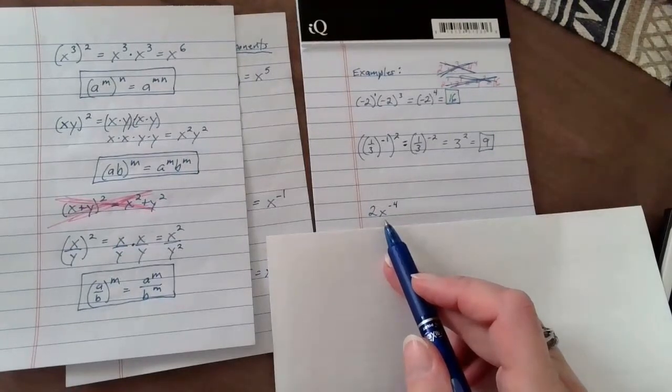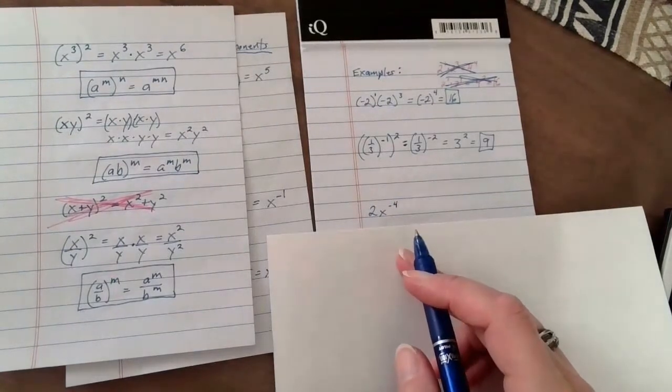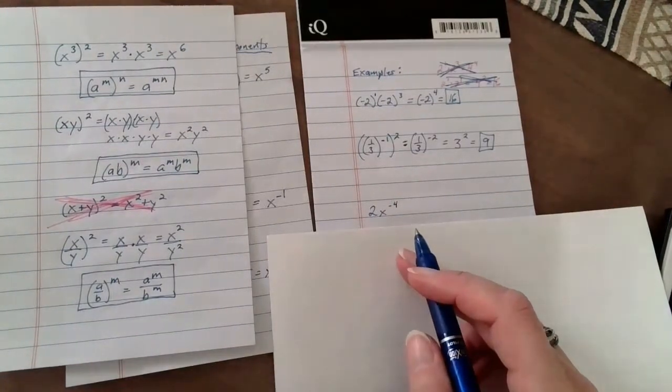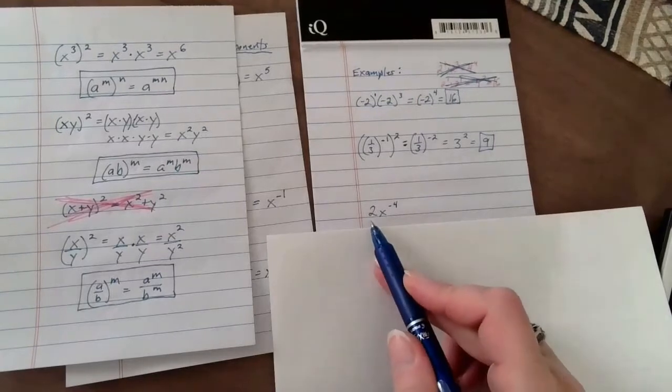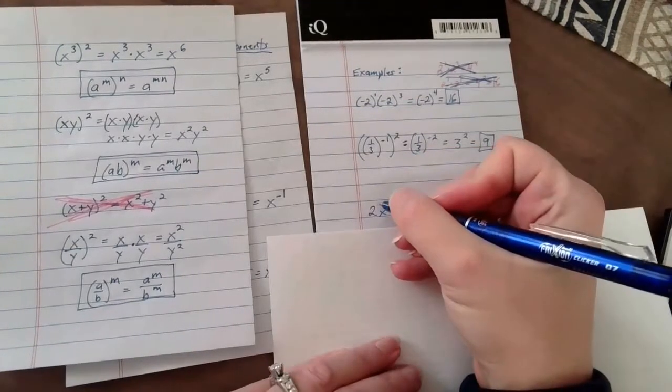What did you come up with? Here's what a lot of people will say. Well, it's a reciprocal, so I'm going to go 1 over 2x to the 4th, of course. Yes, but what has a negative exponent here? Does the 2 have a negative exponent? The 2 does not. This is 2 to the 1st power.